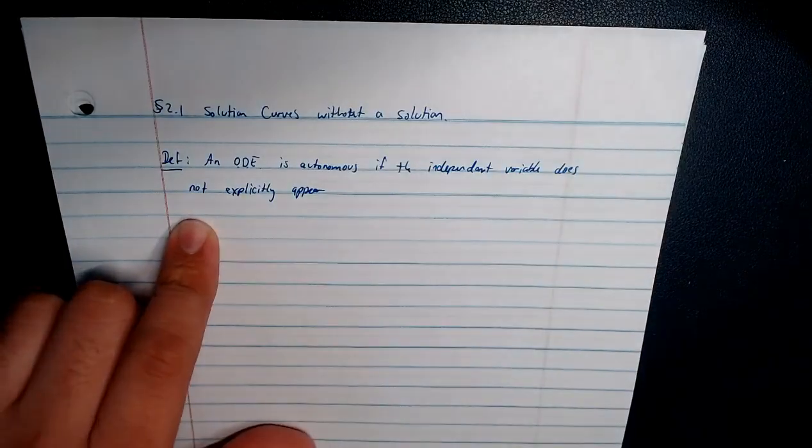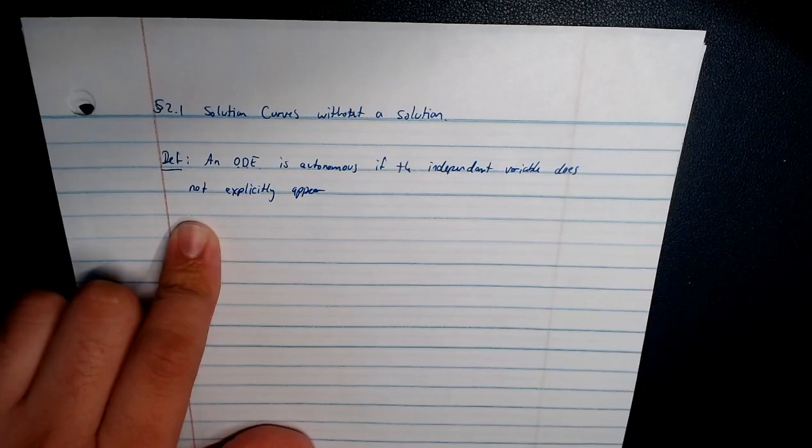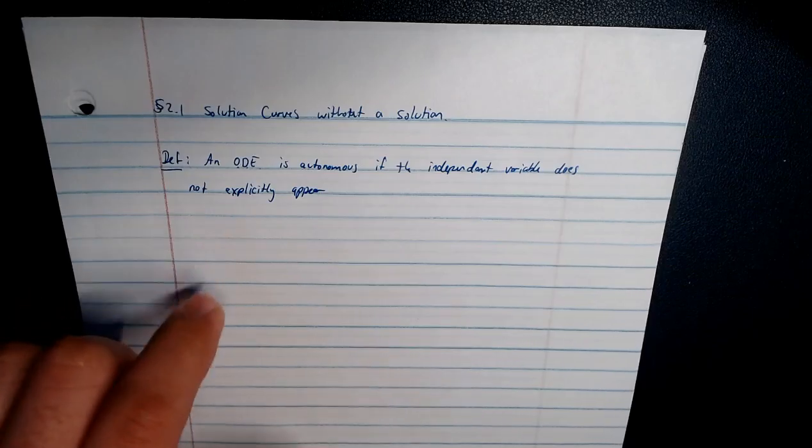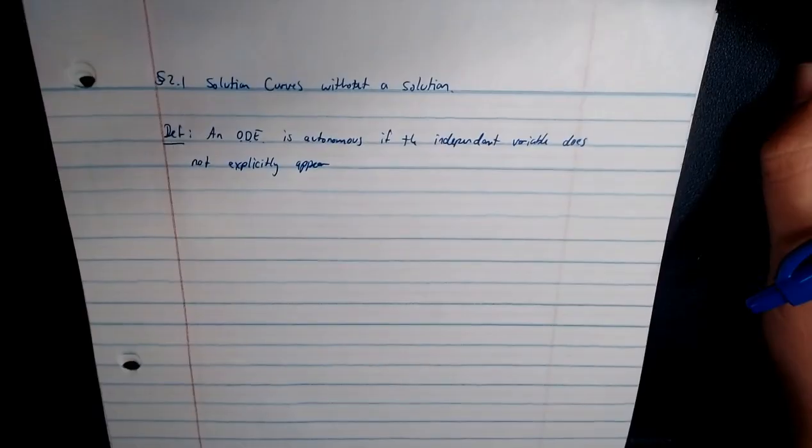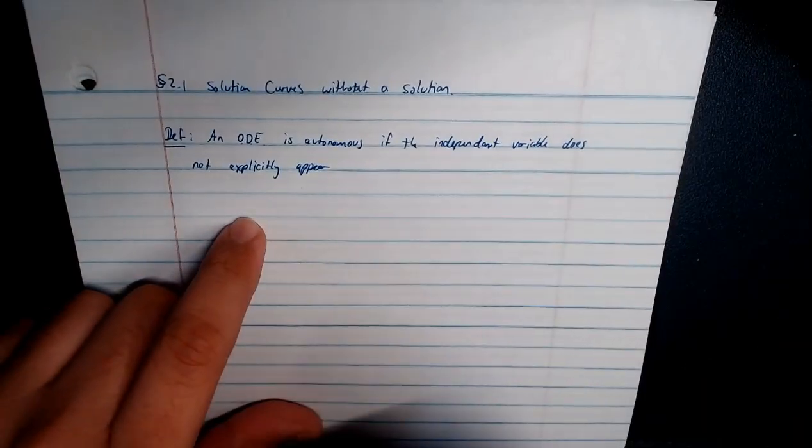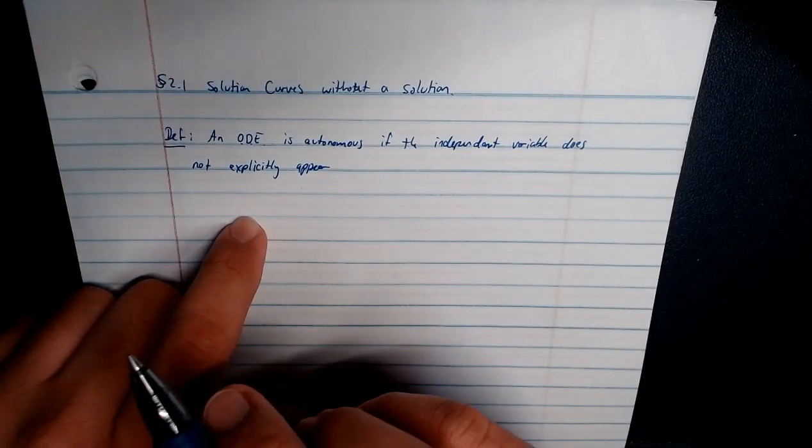So if everything's a function of x, the x itself never makes an appearance. Or if everything's a function of time, everything's a function of t, t never makes an appearance. It does not explicitly appear in the equation.